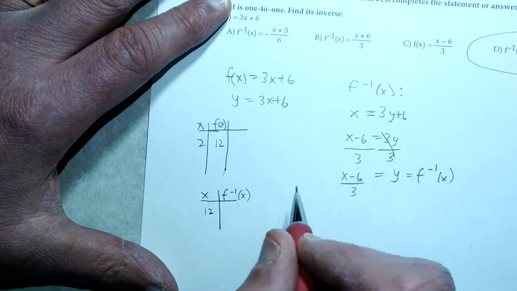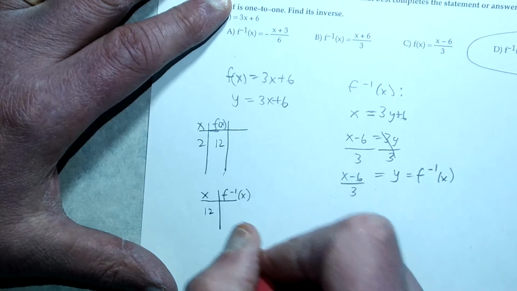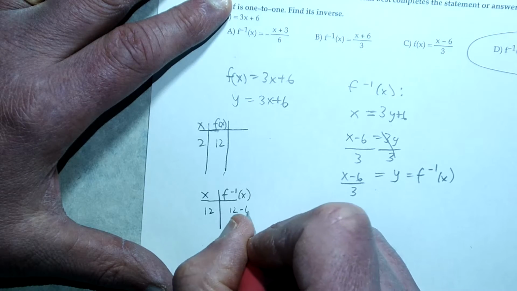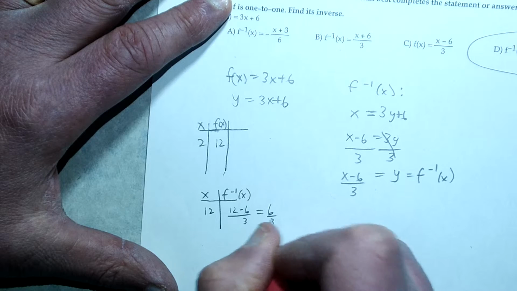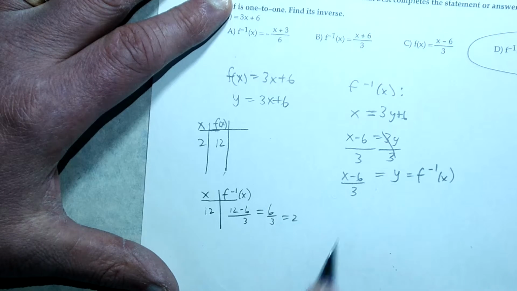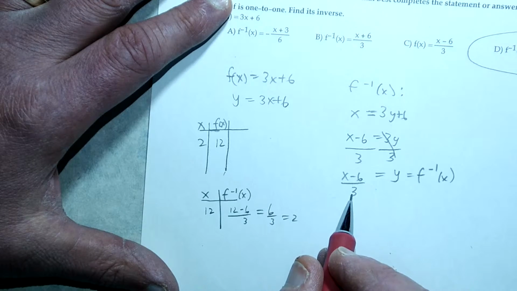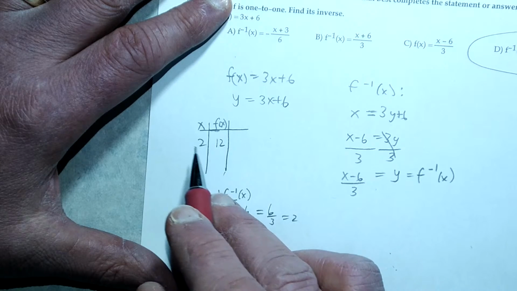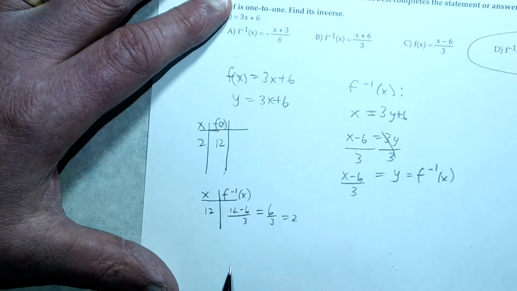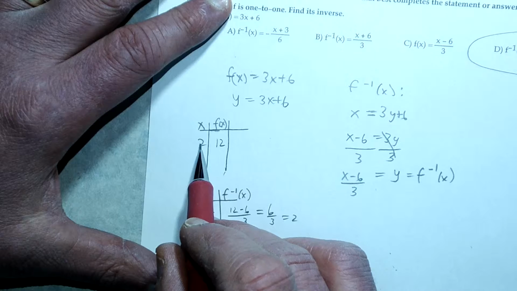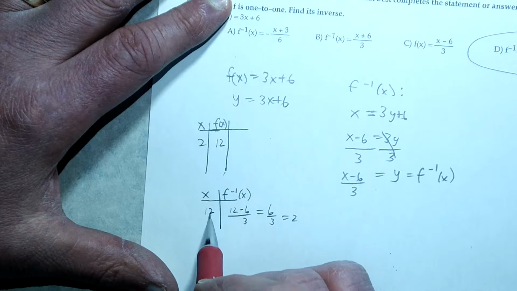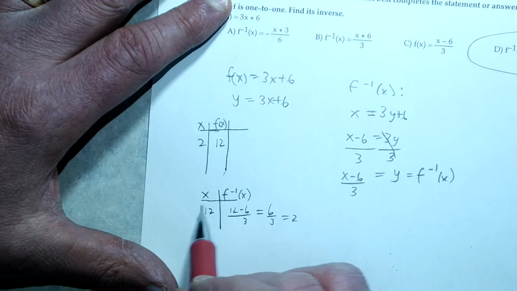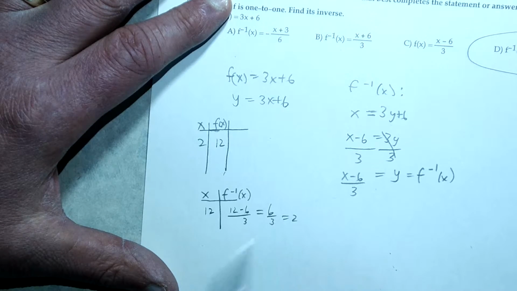Let's try it. Here I would get 12 minus 6 over 3, which is 6 over 3, and I get 2. And this inverse function is allowing me to get back to the original x value here, right? So the input that produced 12, if I use 12 as an input to the inverse function, it should turn everything around and get me back to 2, and it did that.